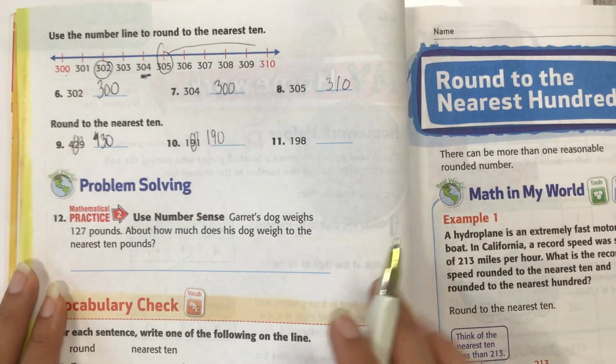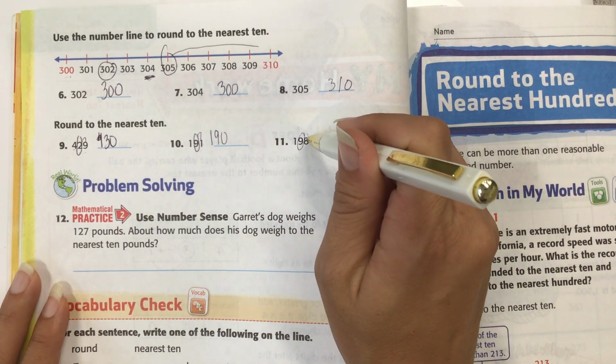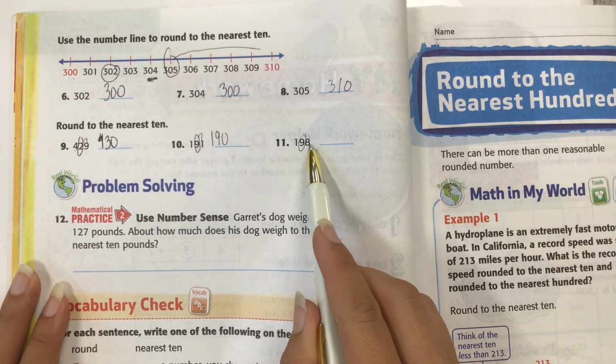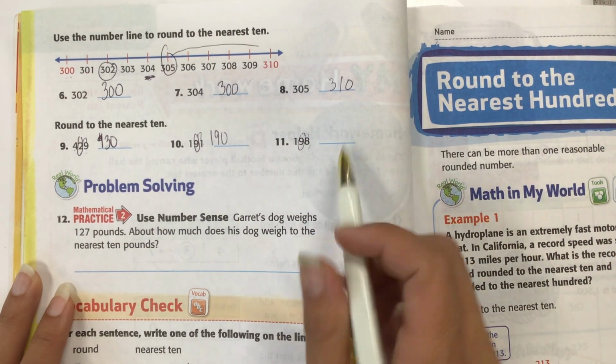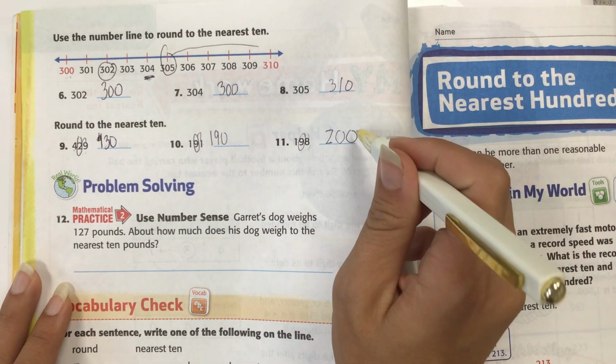Just make a 0. 198. Circle the tens. 8 is greater than 5, so this number is going to move up. 198, 199, 200. So the next 10 would be actually no 10s at all. It's just 200.